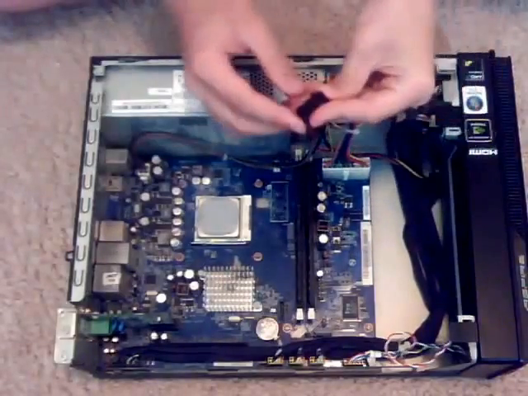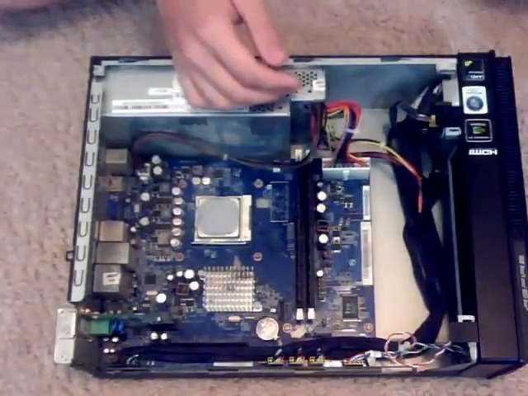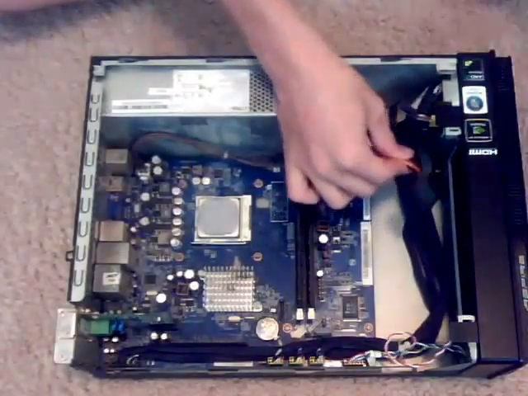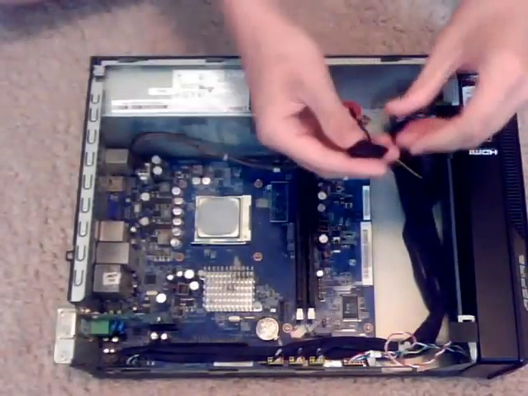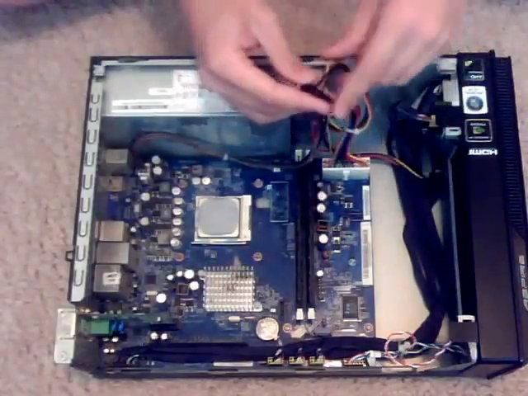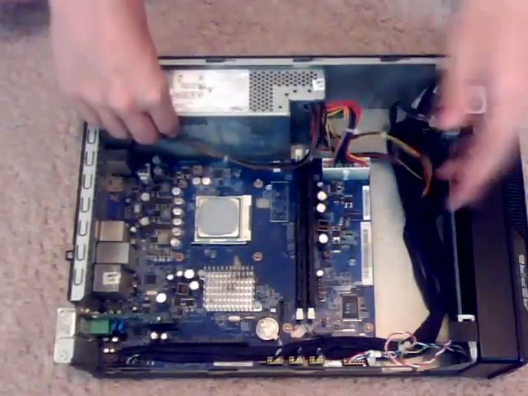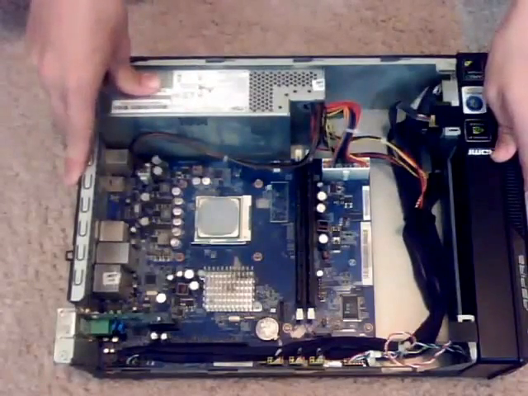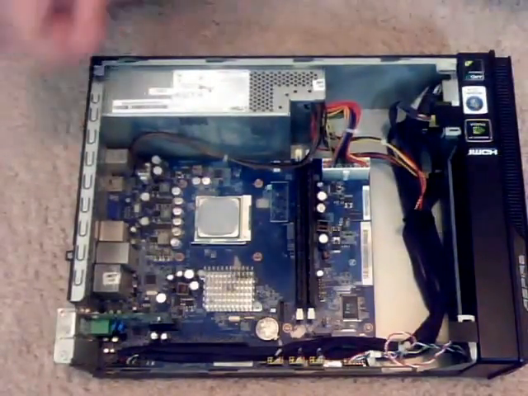This little piece right here would hook up to the hard drive here, and then it would sit in there and read the data. And this actually is a power supply right in here, and believe it or not, it actually powers the computer. Whoa, quite amazing.